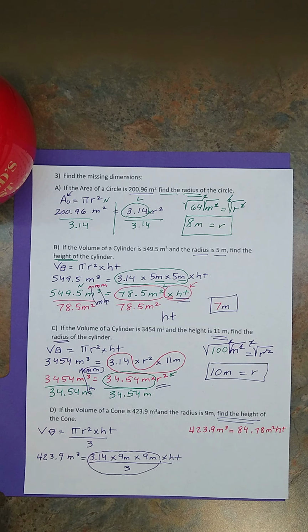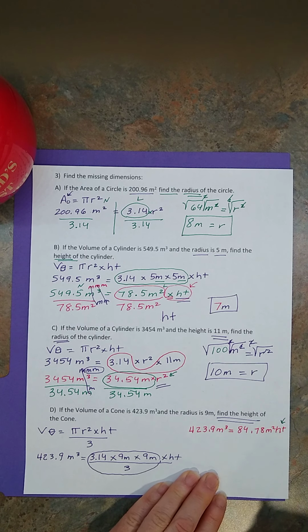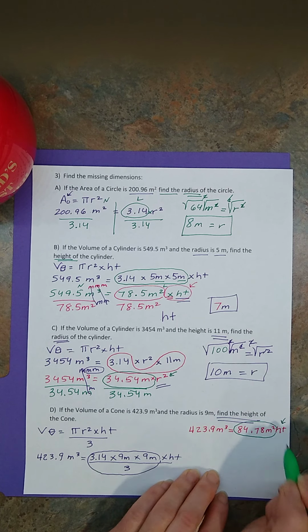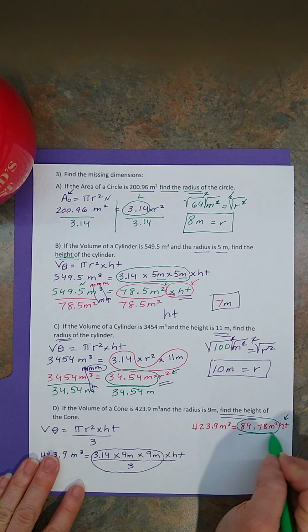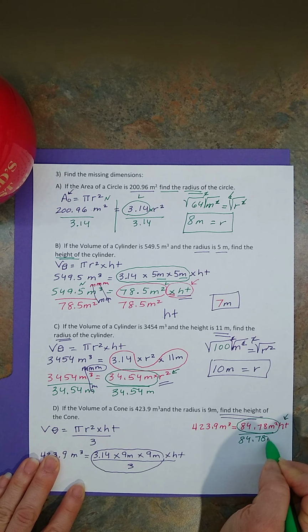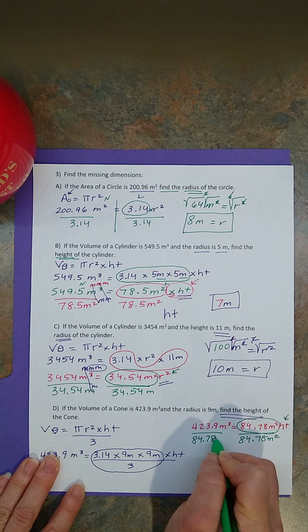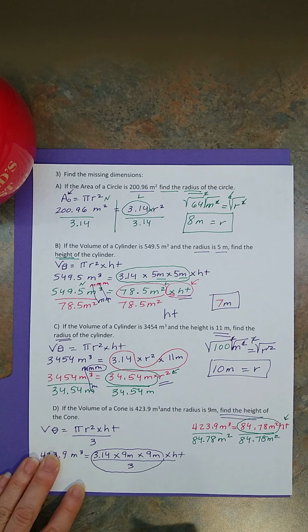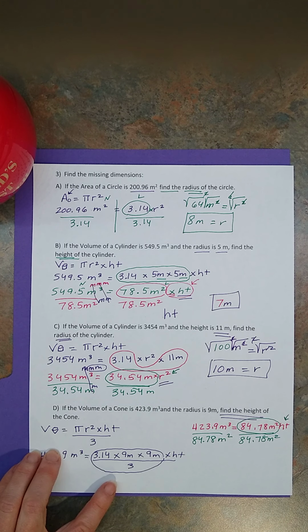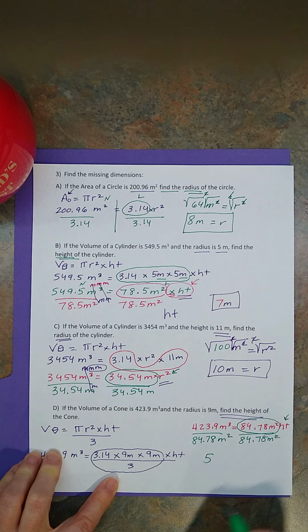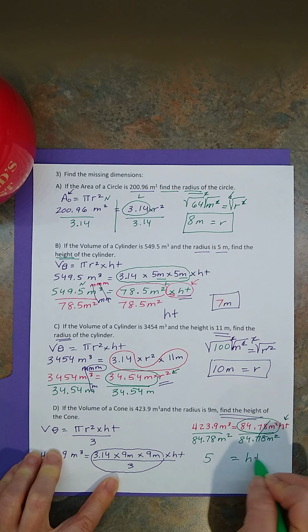Now, I need to solve for height. So I need that height to be the last thing left there. So I need to get rid of this 84.78. How do you do that? Divide by 84.78. And let's bring those units along for the ride. See how those work. That'll help you with your exponents. So now punch into your calculator 423.9 divide by 84.78. You get 5. And over here, you have height.